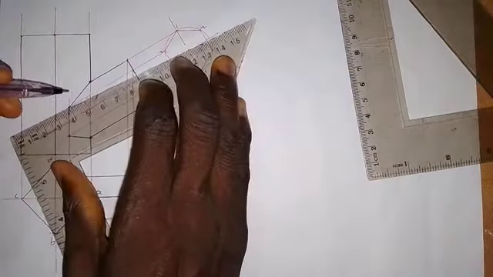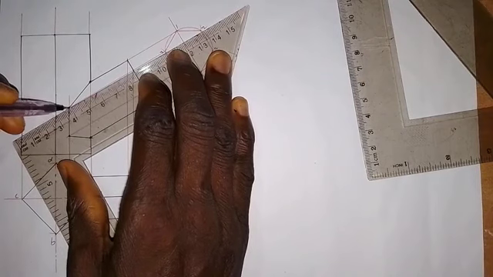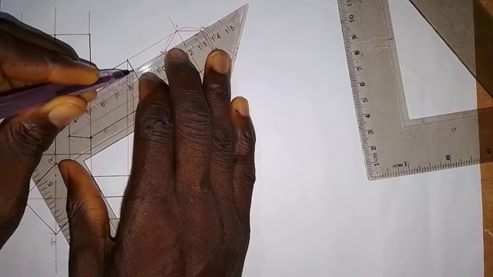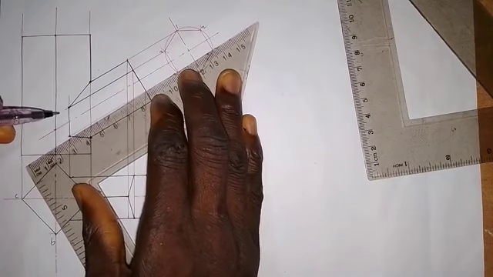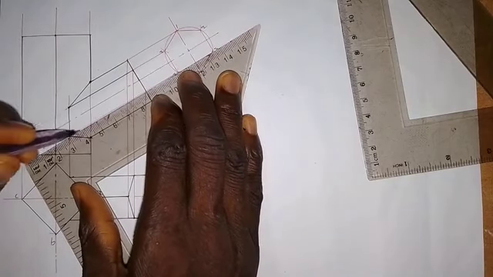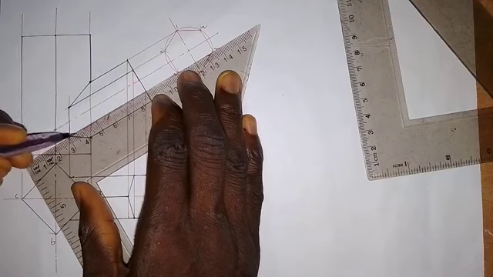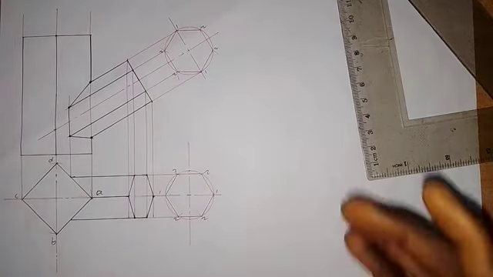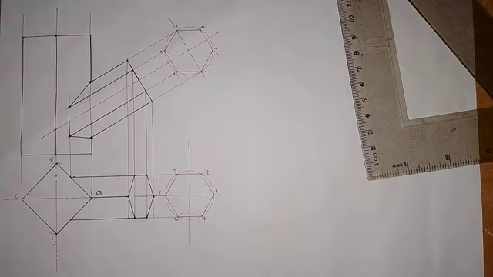And also we need to make this line a thick line because this is a corner. So we make this a thick line like this, and we also make this a thick line. So the front elevation has been completed, and the plan has also been completed.